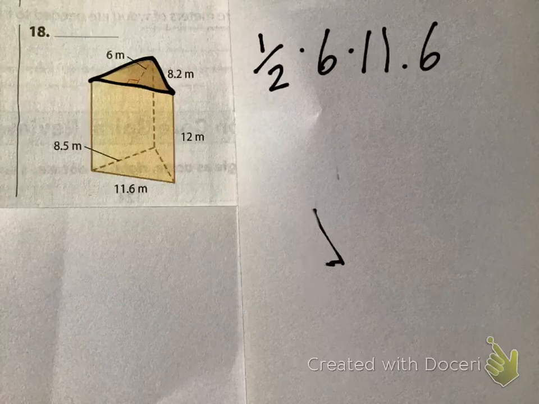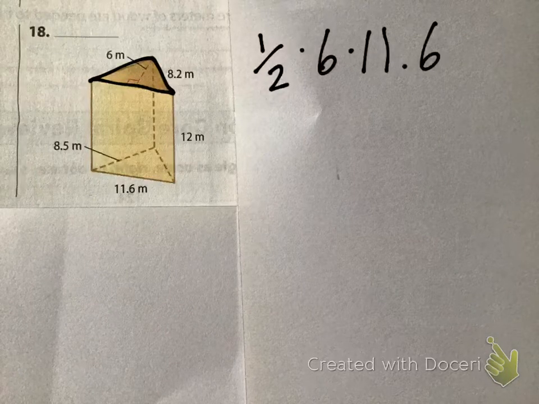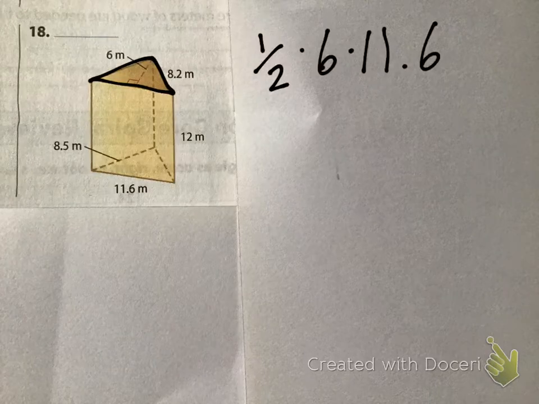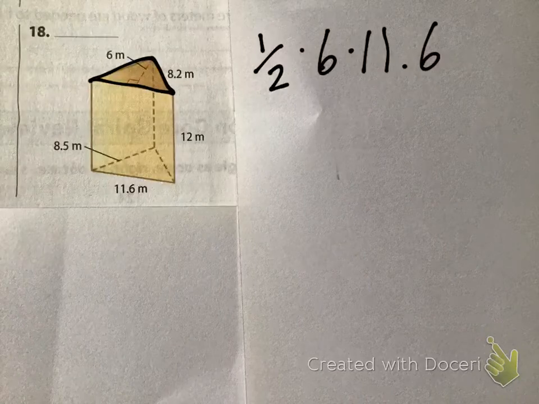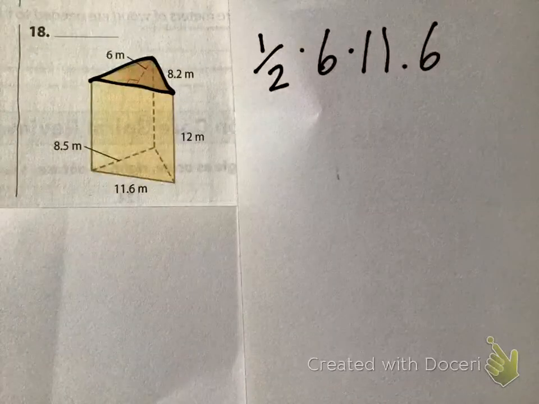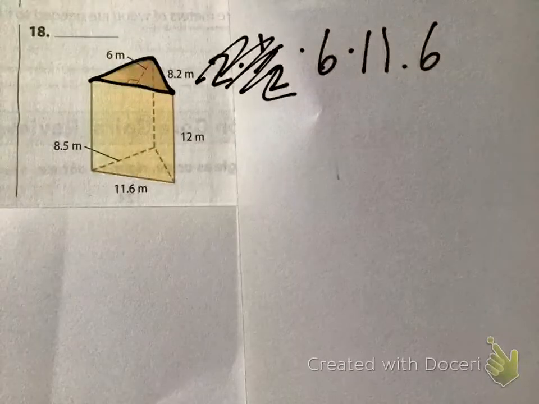But how many triangles do I have here? How many of the identical triangles do I have? Exactly, Gore. I've got 2 of them. So I'm going to multiply this also by 2. 2 times 1/2, that goes away. We have 2 triangles. So when we're finding surface area, we don't care about that 1/2 just because we happen to have 2 triangles.